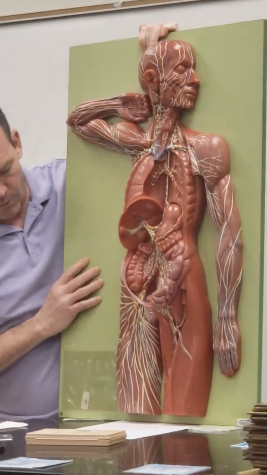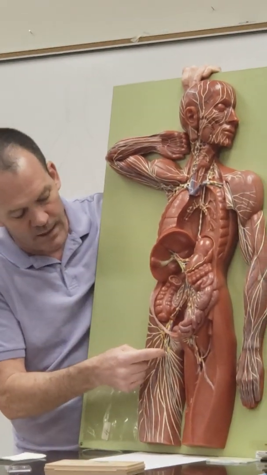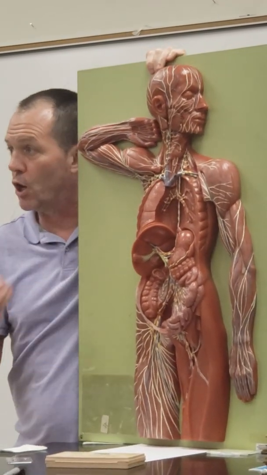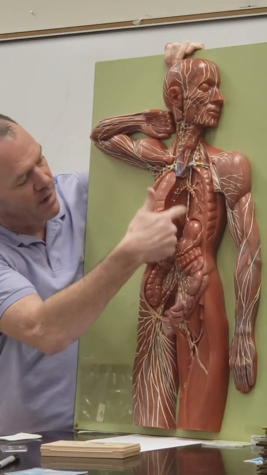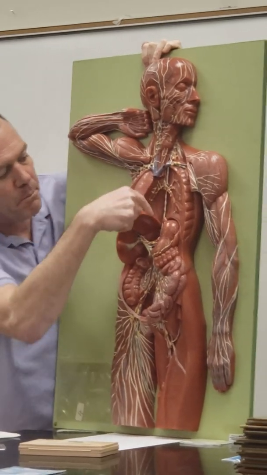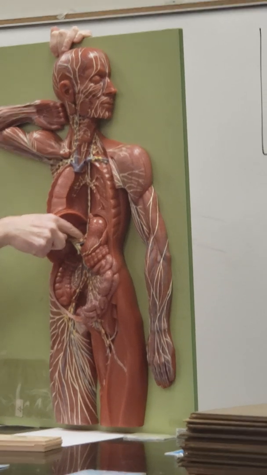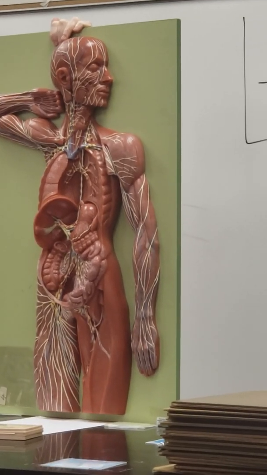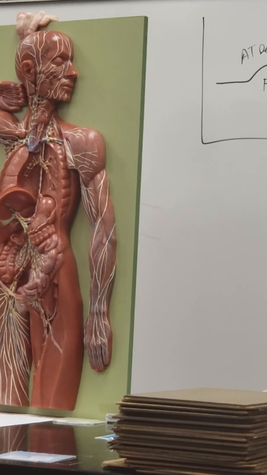Alright, so this is your lymphatic system model. The white lines are lymphatic vessels, the yellow beads are lymph nodes. There's a big thoracic trunk that runs right down the middle, and at the base of it there's a swelling, a swollen bit called the cisterna chyli. That's C-H, not K-Y-L-I-E.